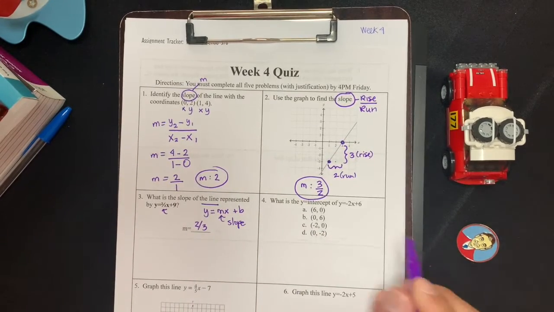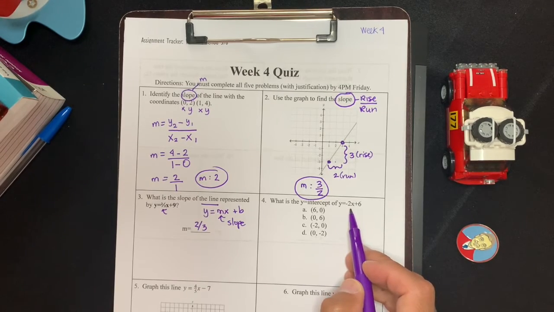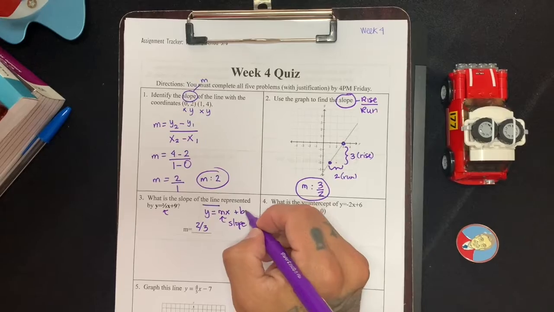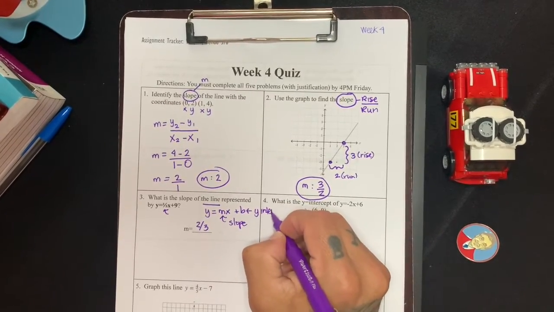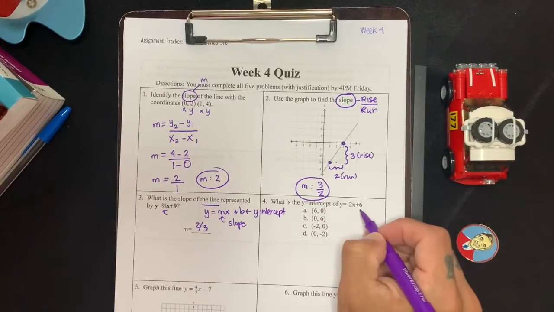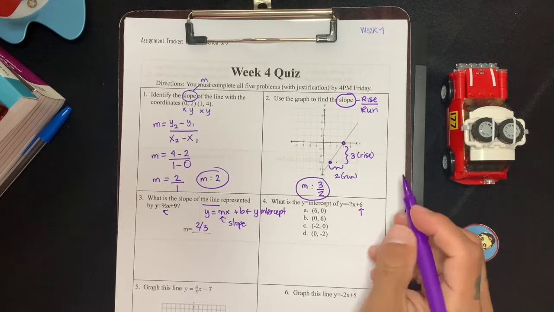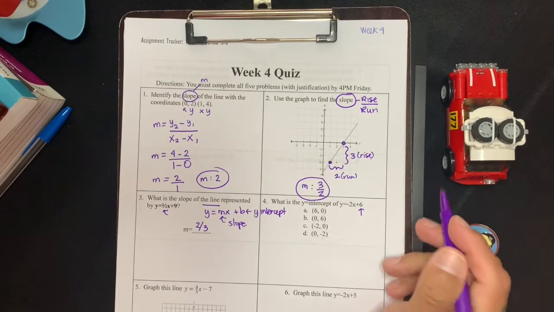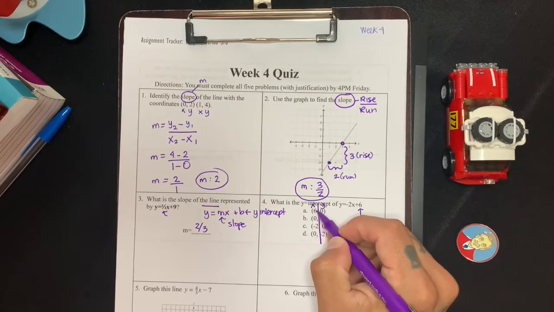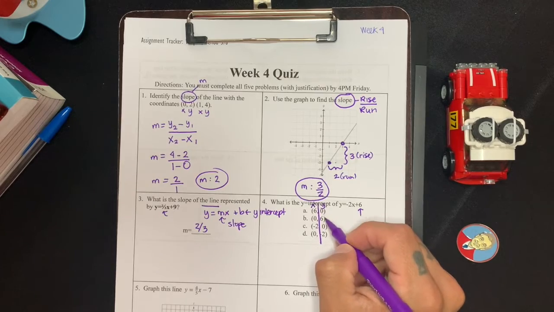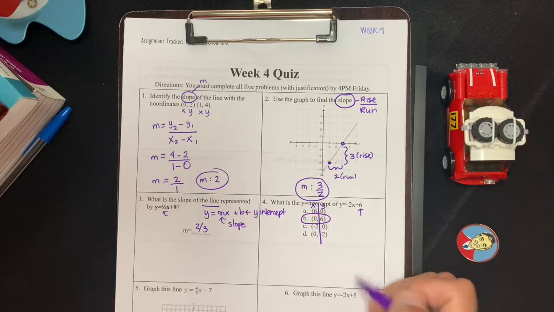Question number 4. What is the y-intercept of y is equal to negative 2x plus 6? Now, since we annotated before, we know that that b represents that y-intercept. So in this equation over here, that's 6. Now, which one of these values has y is equal to 6? So if I annotate it again, all of these on the left-hand side, those are x values. All of these on the right-hand side are y values. This is the only one that makes sense.